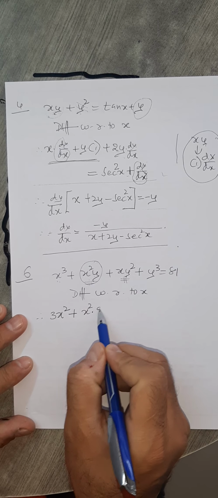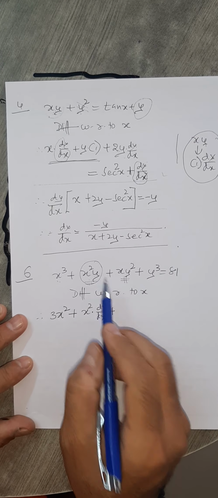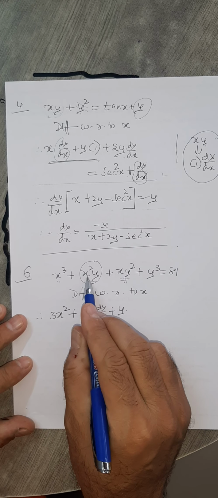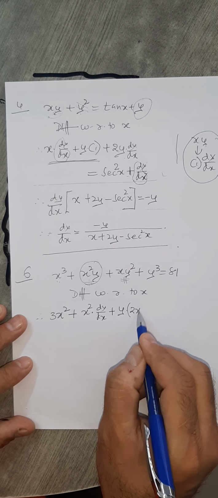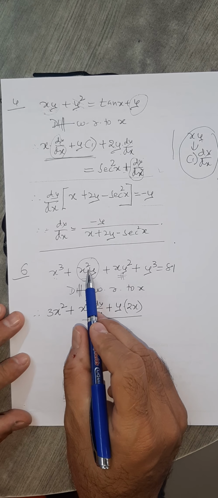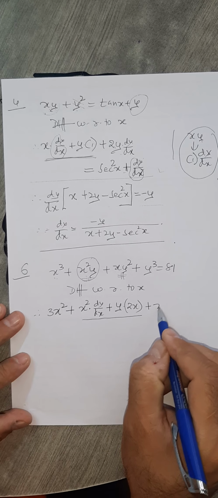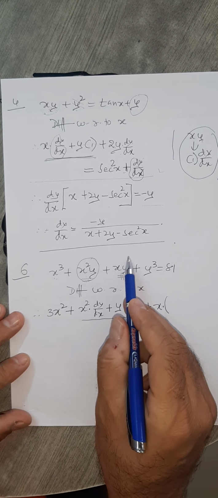What's the derivative of y with respect to x? dy by dx. Plus, now y as it is. What's the derivative of x square? You know very well, 2x. These two terms are because of this, remember. Don't forget, here you have a product. Plus, we are over here now. x as it is. You know the derivative of y square.